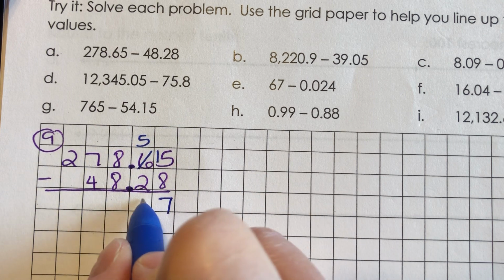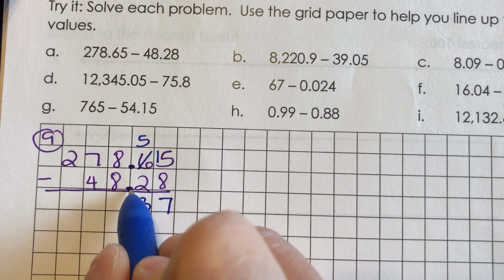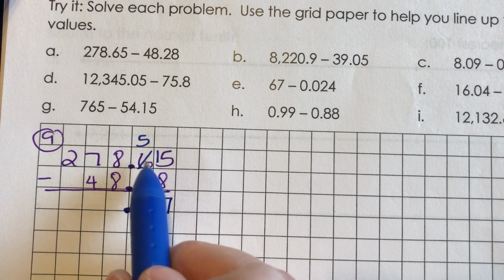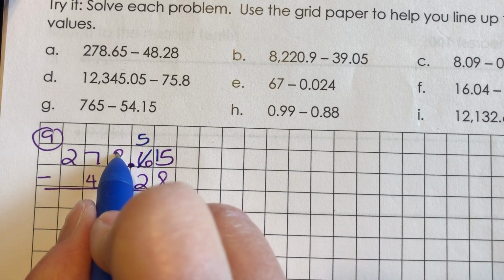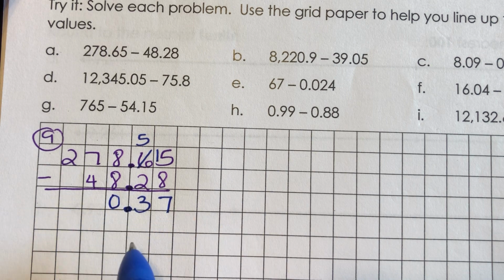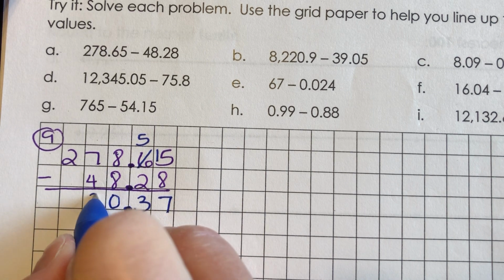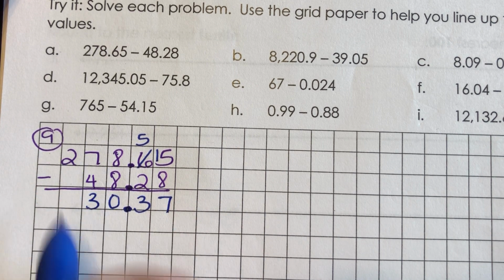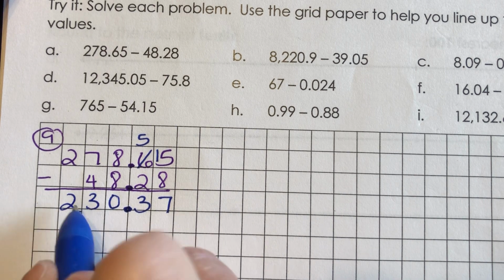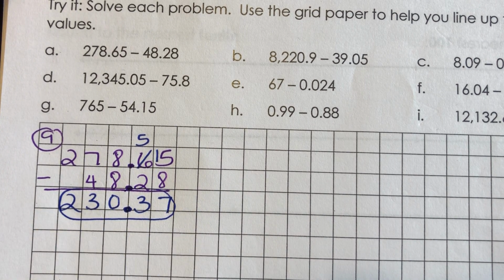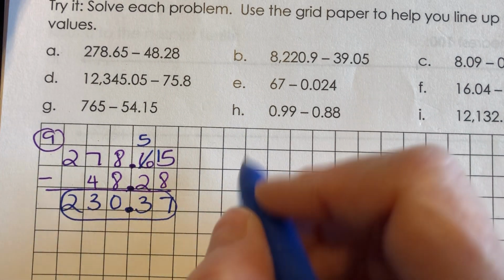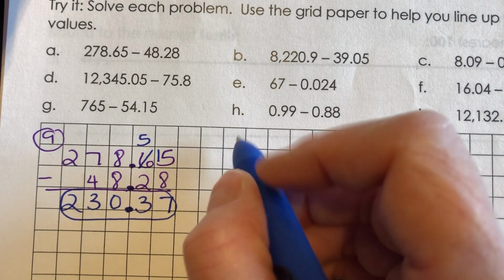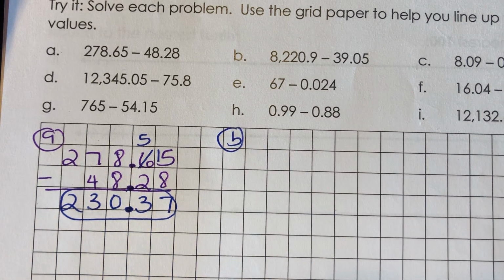5 minus 2 is 3. I'll drop down my decimal point so that my 3 is still worth tenths and my 7 is in the hundredths. 8 minus 8 is 0. 7 minus 4 is 3. And 2 minus empty box is 2. So 230 and 37 hundredths. That's really it, guys. You're probably thinking, no, it has to be more than this. It's not too bad.